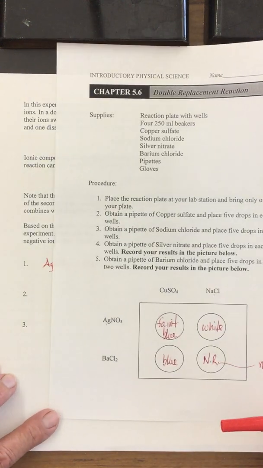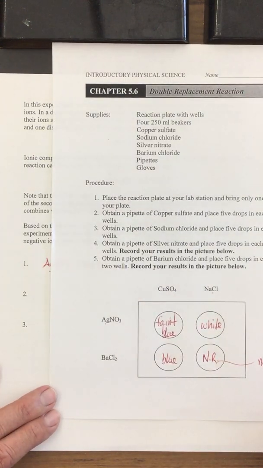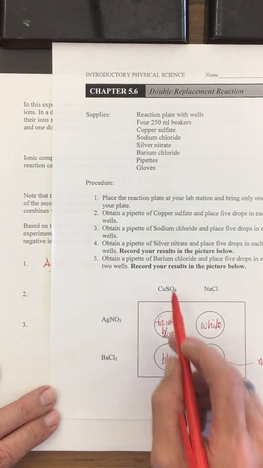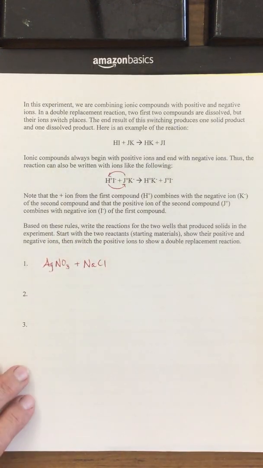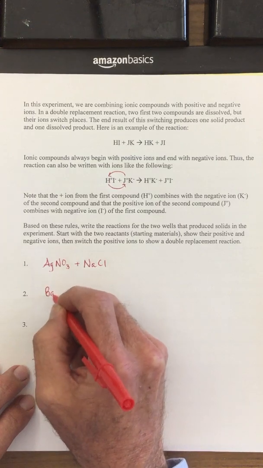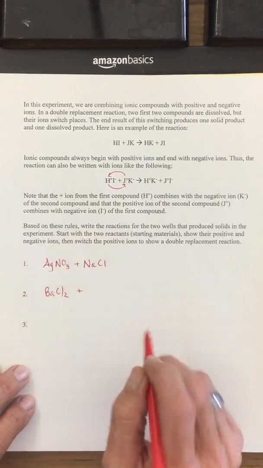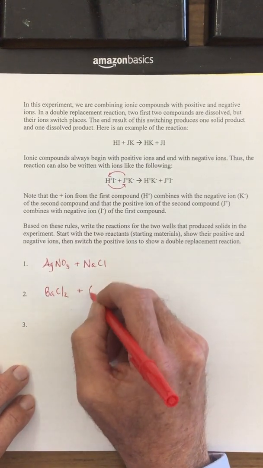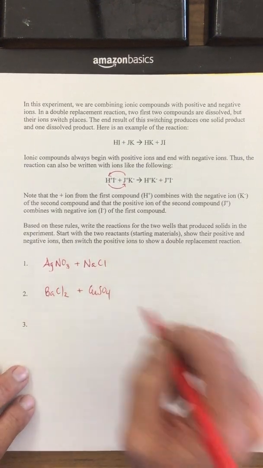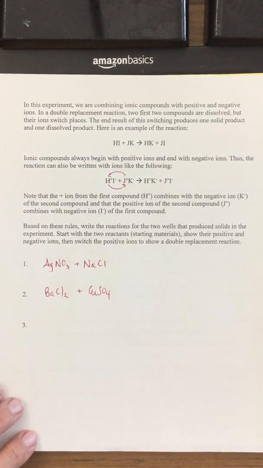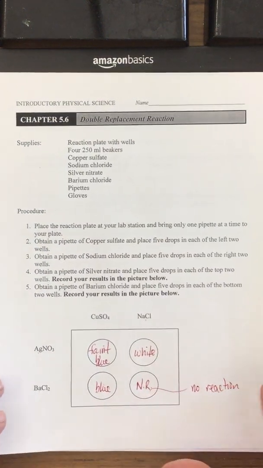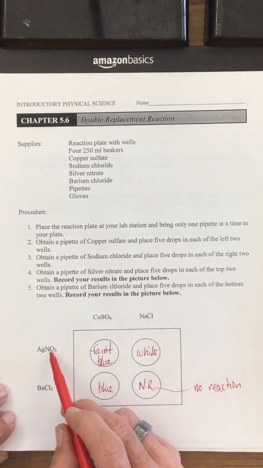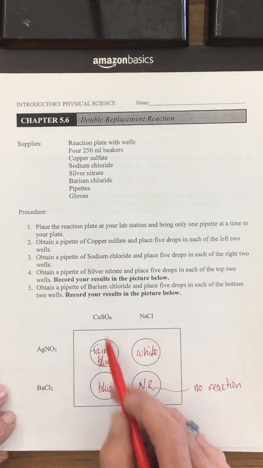The second reaction that we're going to be looking at is combining the barium chloride and the copper sulfate. So it's BaCl2, and we're going to be combining this with CuSO4. The third one is going to be combining the AgNO3 and the copper sulfate right here.